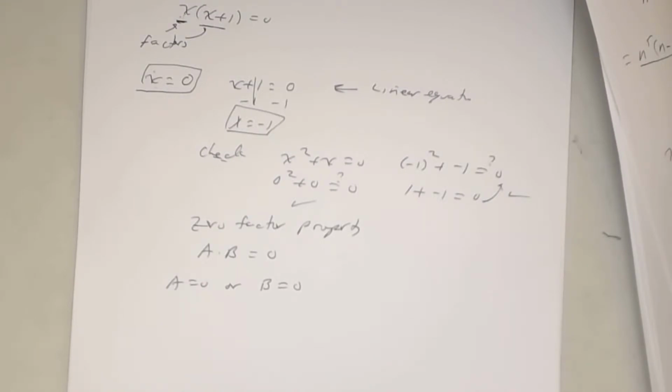Okay? All right, now here's the idea. It's very simple, so don't make this difficult. The only reason why it would be difficult for you is if you don't know how to factor. That's what will make it difficult for you, is not knowing how to factor.